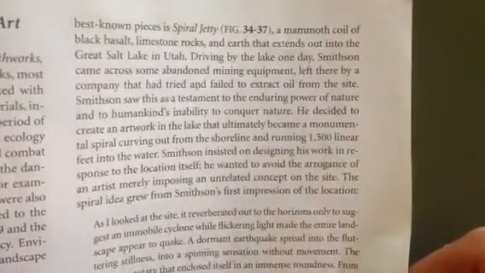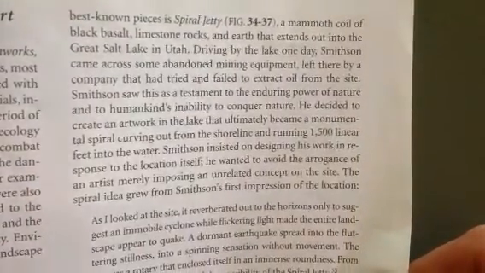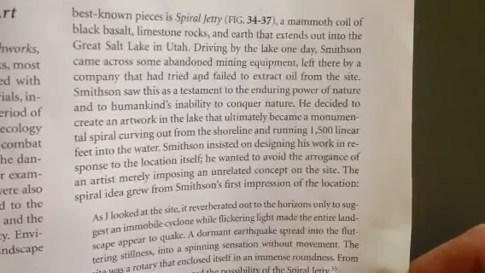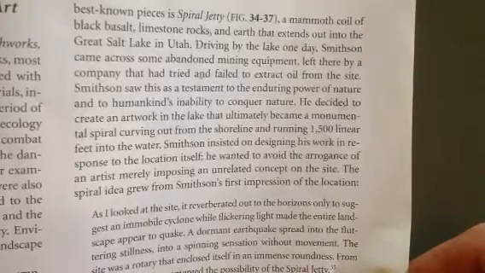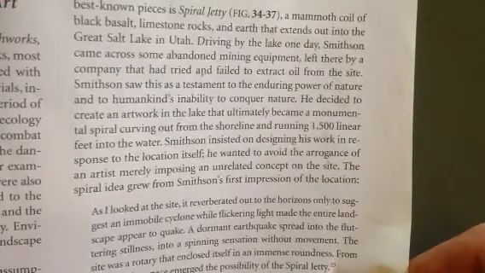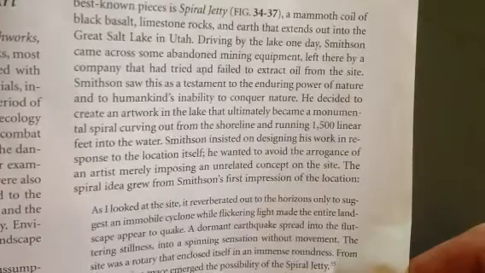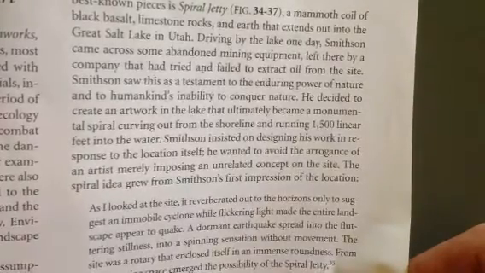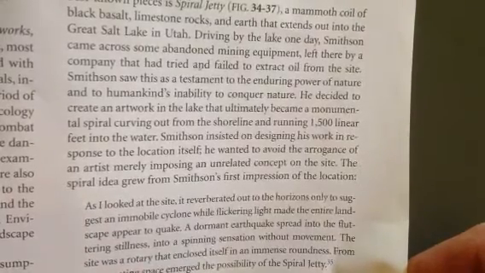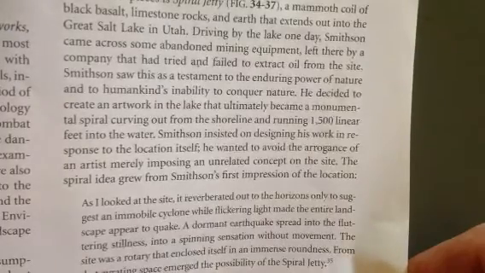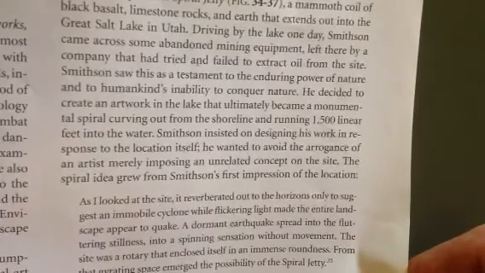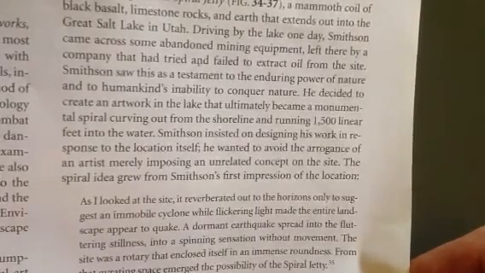Let's see. One of Smithson's best-known pieces is Spiral Jetty, a mammoth coil of black basalt, limestone rocks, and earth that extends out in the Great Salt Lake in Utah. Driving by the lake one day, Smithson came across some abandoned mining equipment left there by a company that had tried and failed to extract oil from the site. Smithson saw this as a testament to the enduring power of nature and to humankind's inability to conquer nature. He decided to create an artwork in the lake that ultimately became a monumental spiral curving out from the shoreline and running 1,500 linear feet into the water.